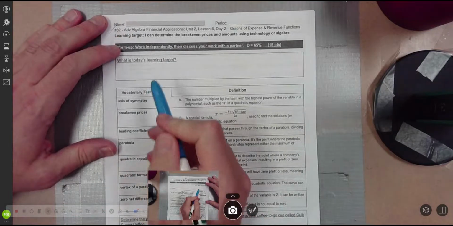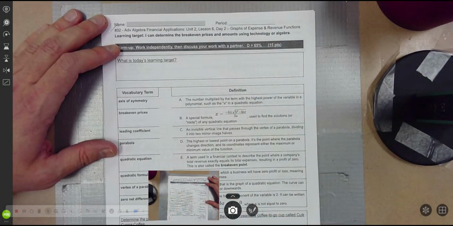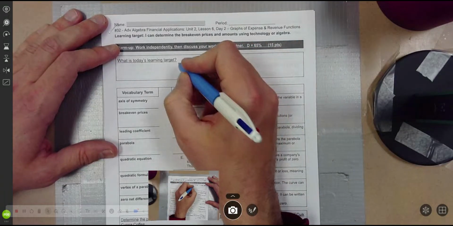Advanced Algebra with financial applications. Our learning target today is: I can determine the break-even prices and amounts using technology or algebra. So you want to get your learning target up on there.